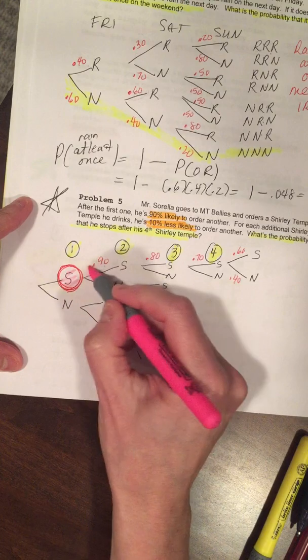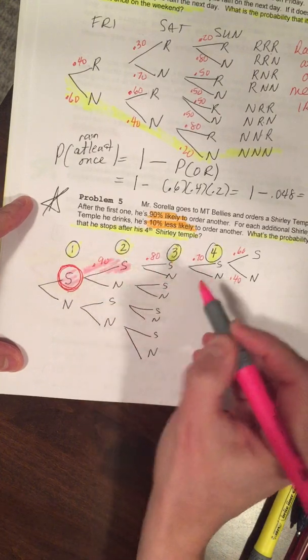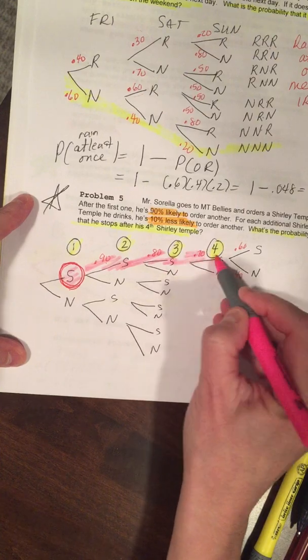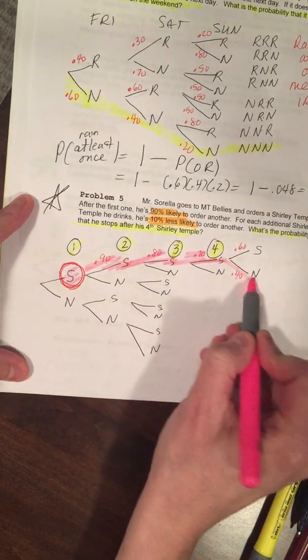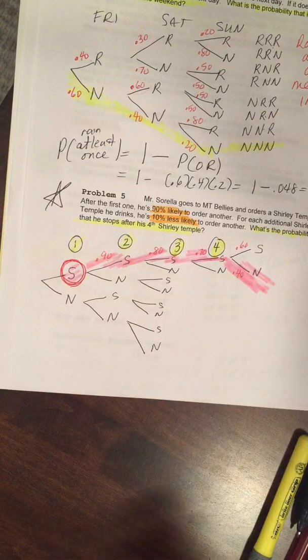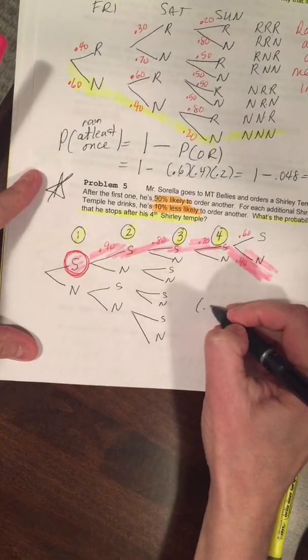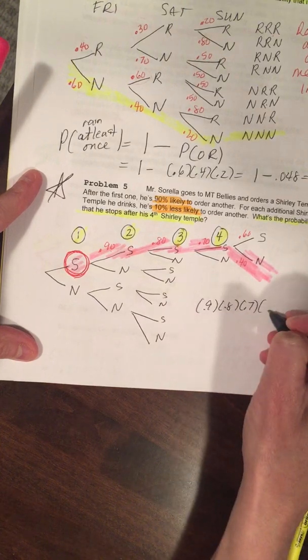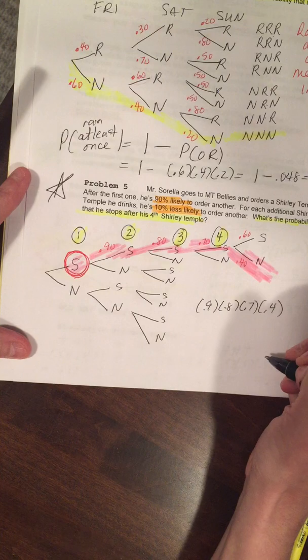He has the first Shirley, he drinks the second, he drinks the third, he drinks the 4th, but then he stops. Cool. 0.9, 0.8, 0.7 times 0.4.